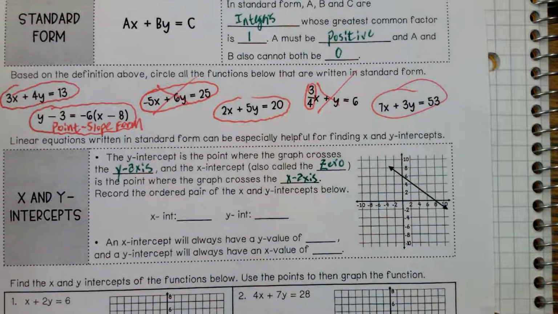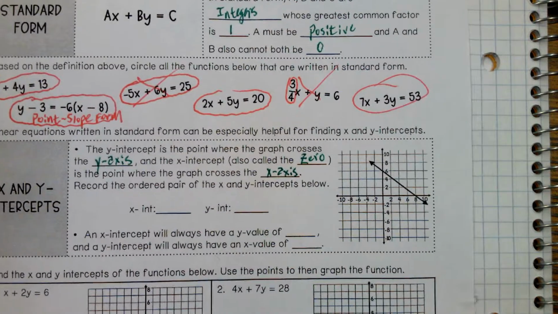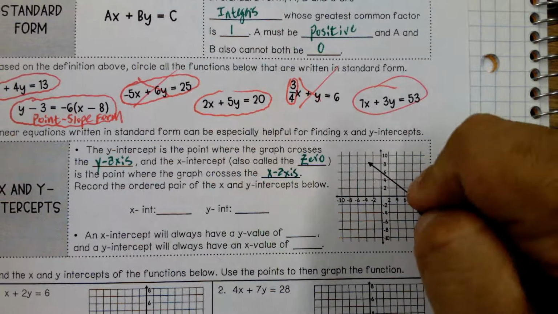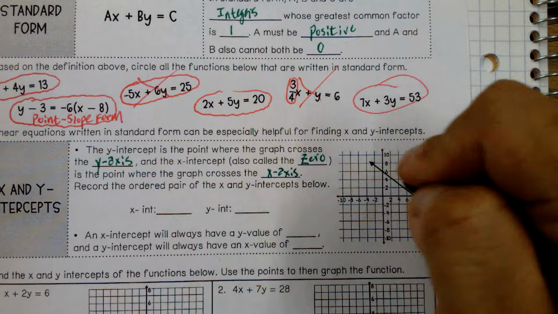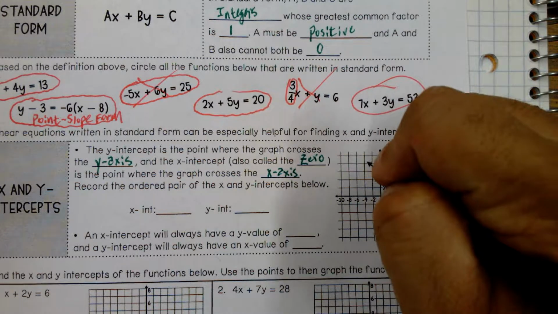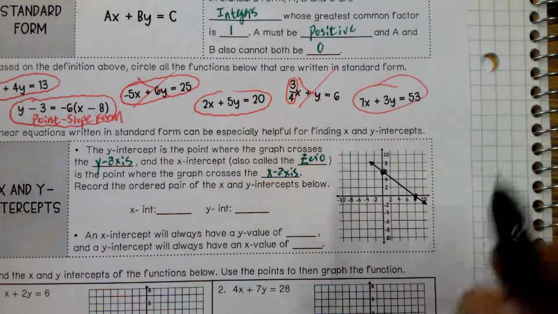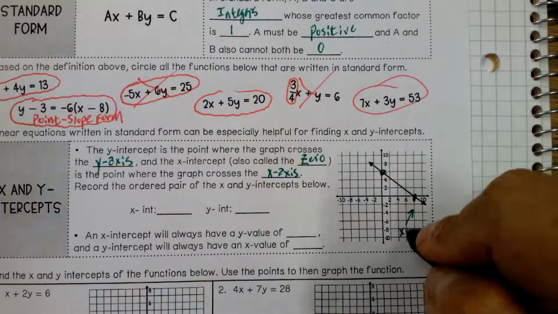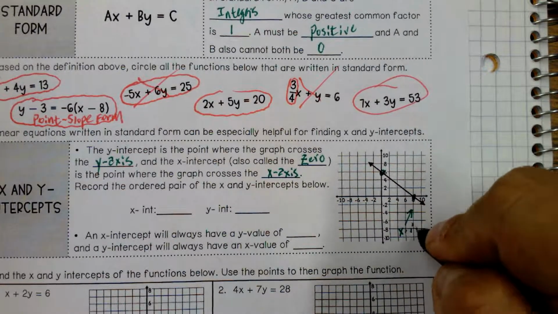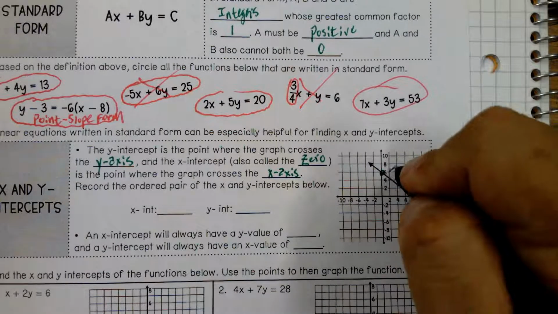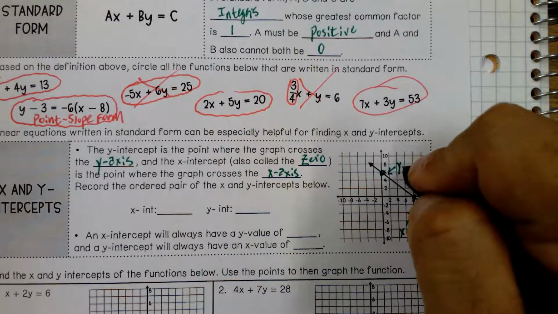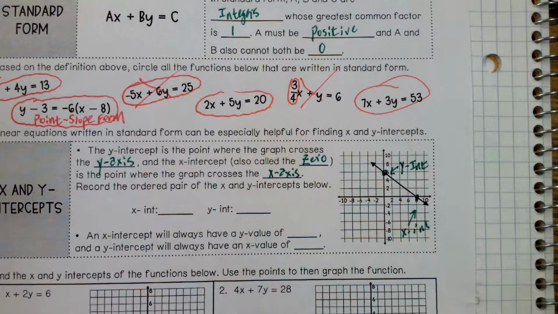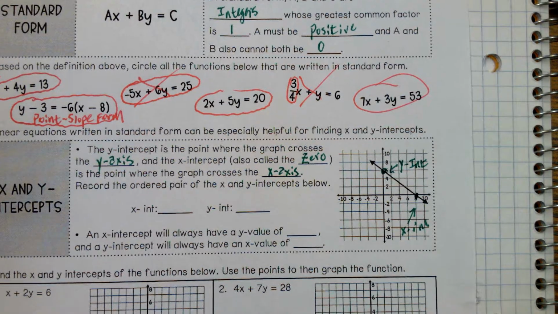So we have a graph here. Let's identify where it crosses the x-axis and the y-axis. Those 2 points. This is the x-intercept. This is the y-intercept. Okay. And we usually write these as ordered pairs.